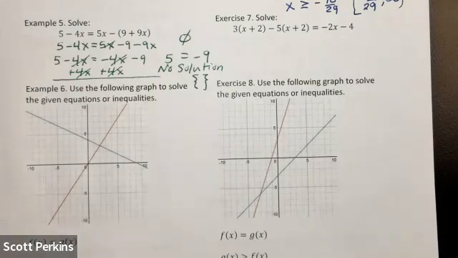All right, same or a similar thing's going to happen on exercise 7, so I'm not going to bore you with all the details, but let's just go through solving this, and we'll see what happens. Yes.